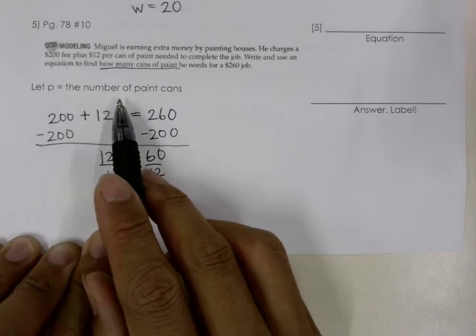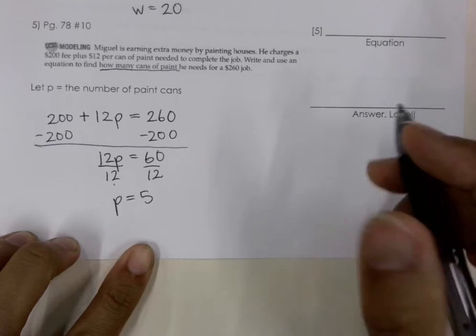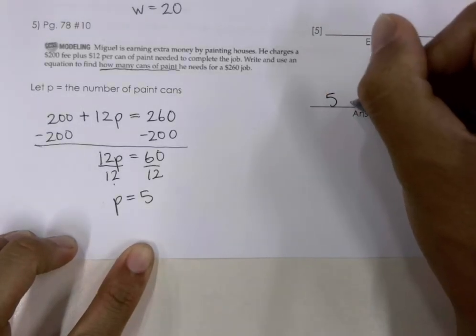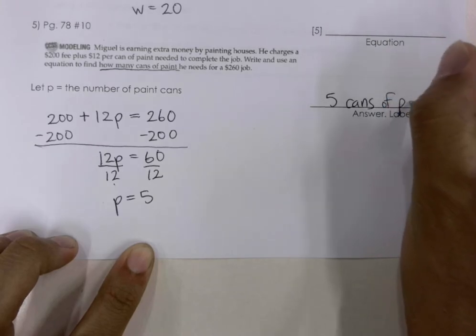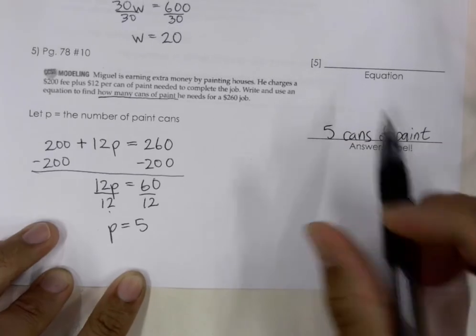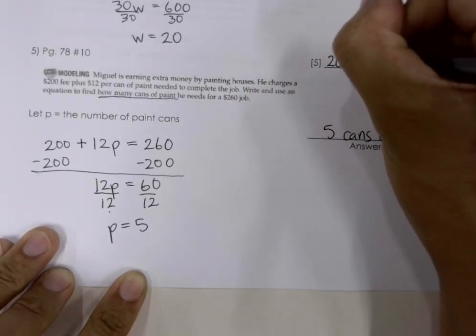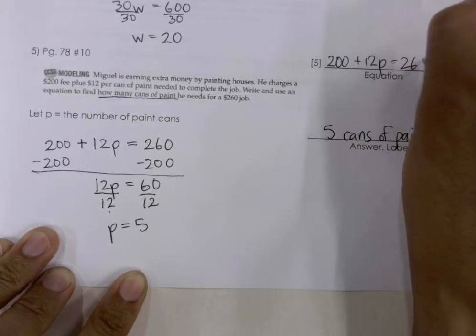P is the number of cans of paint. So when I put my answer here, I'm going to put 5 cans of paint. And my equation is going to be 200 plus 12p is equal to 260.